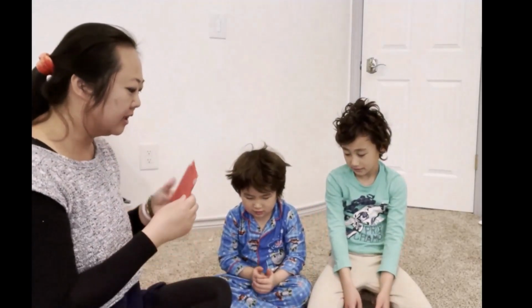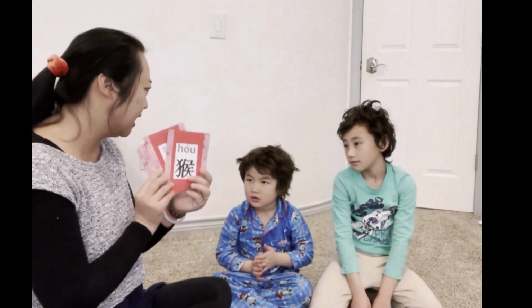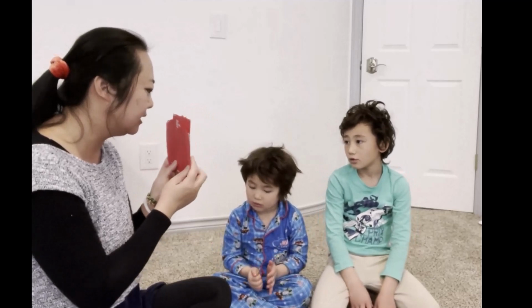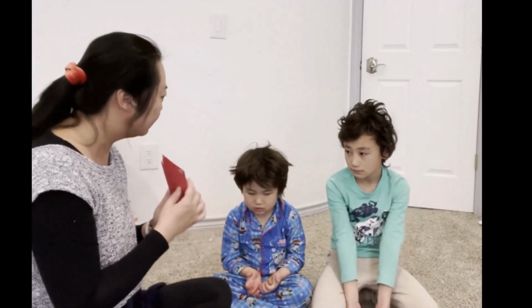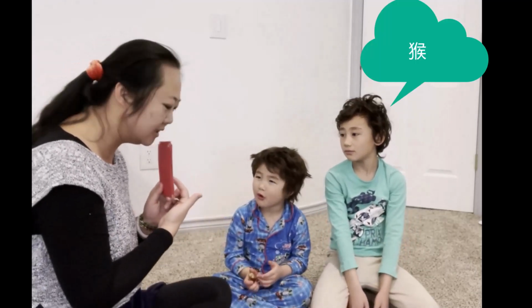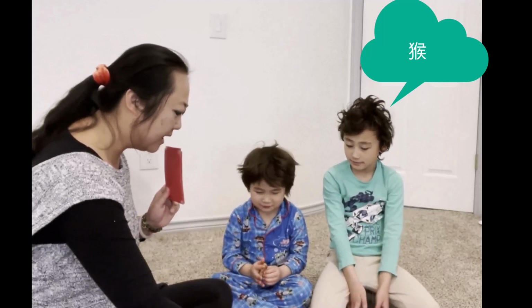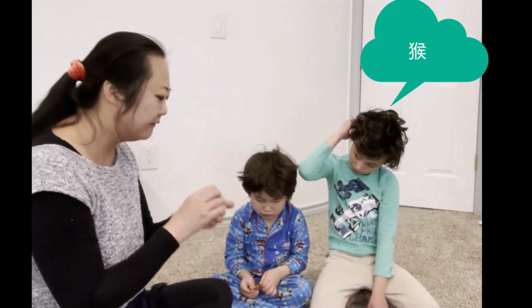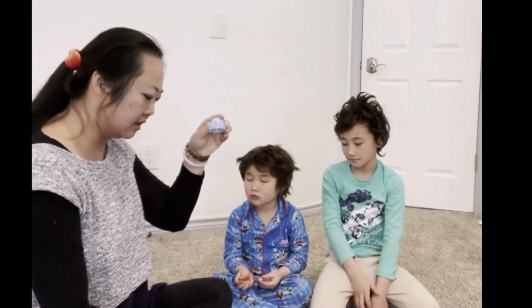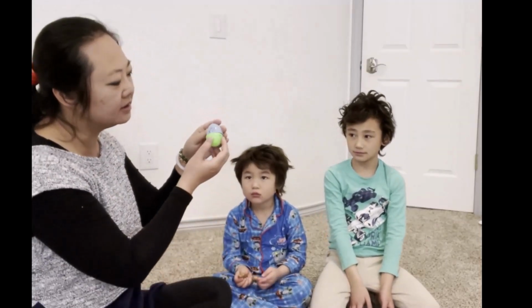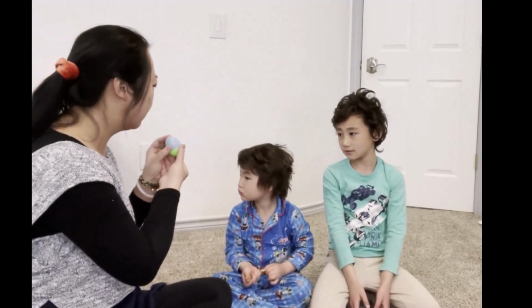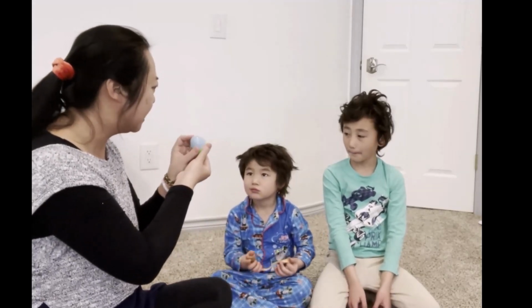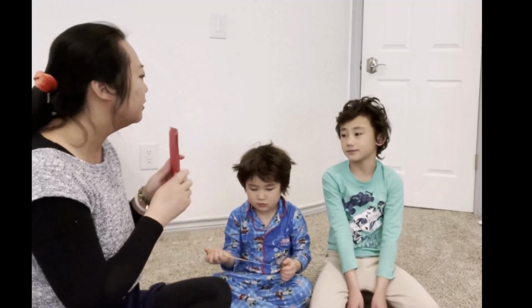Okay, so this is a flashcard of the Chinese words. This is a word, and then you will find where they are and then match them together. So this first part is on the top of the egg, and the second part is on the bottom egg. So you will close them and find a matching pair. Okay, so let's do the words first.